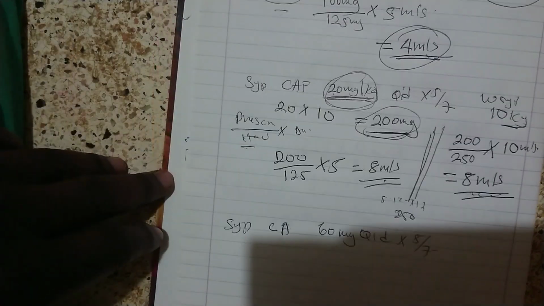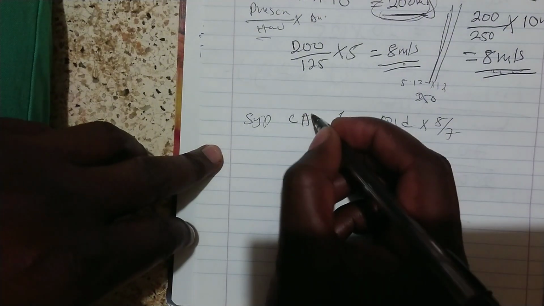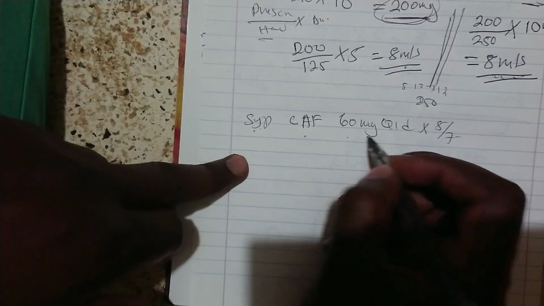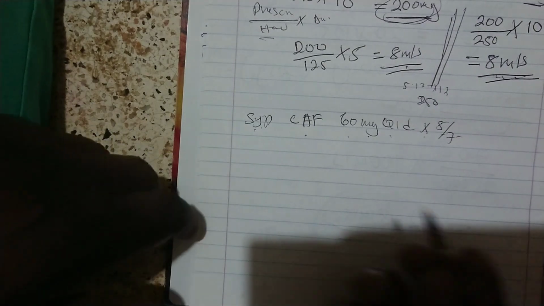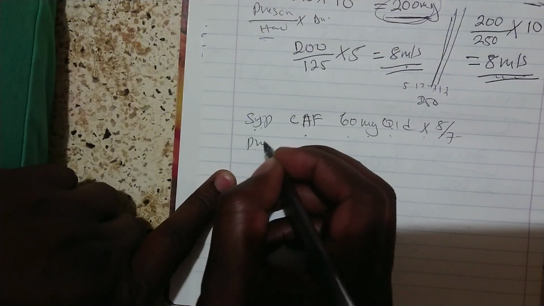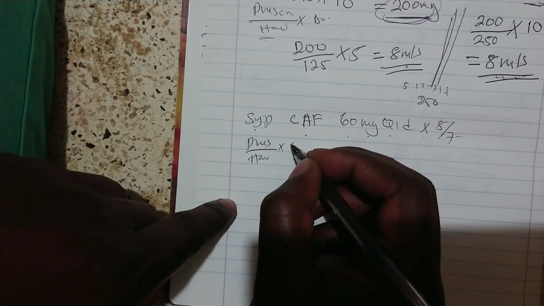Let's go to example 3. So doctor has prescribed syrup calf 60 milligram QID for 5 days. Now we still use the very same criteria, like prescribed amount divided by what we have times the dial length.